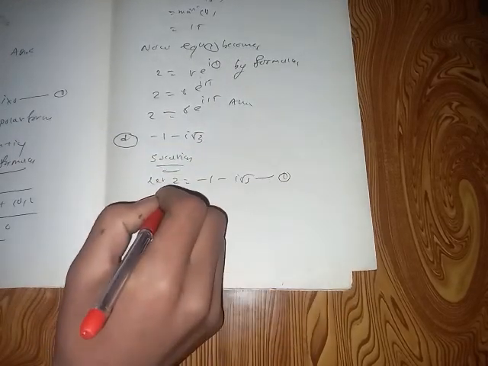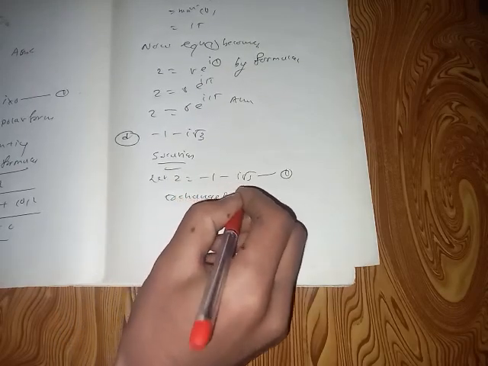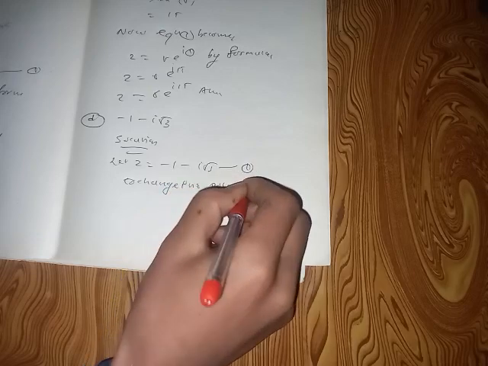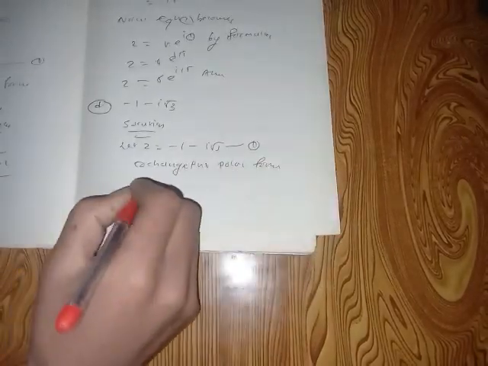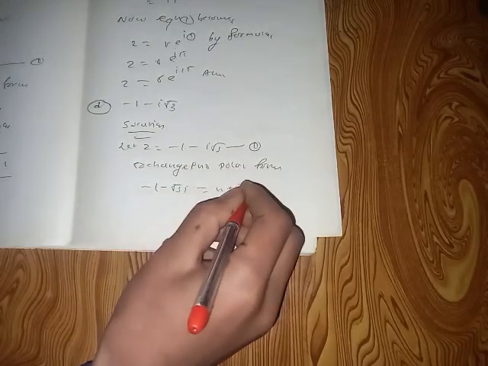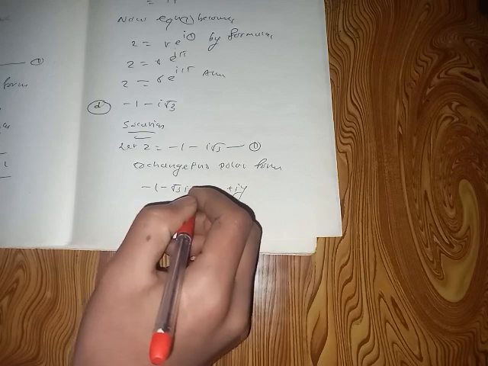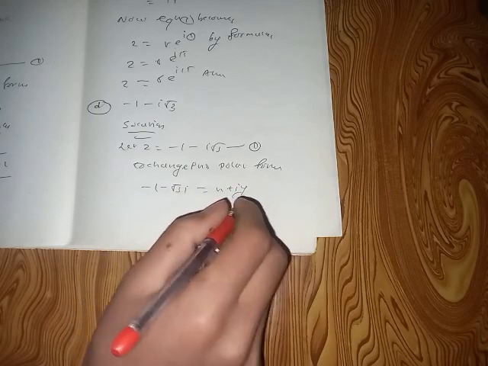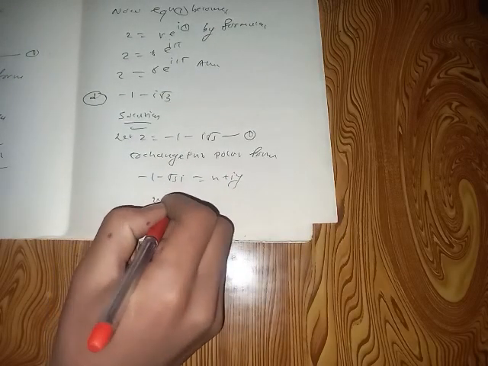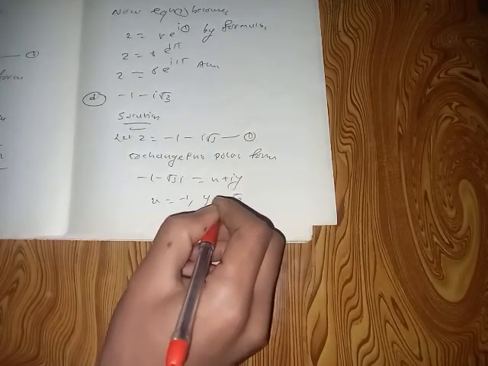This is called equation 1, and we change it into polar form. Then minus 1 minus under root 3 i is compared with x plus iy, to give x is equal to minus 1 and y is equal to minus under root 3.